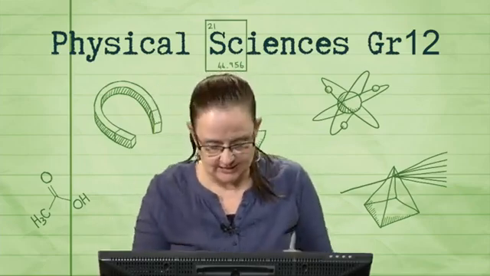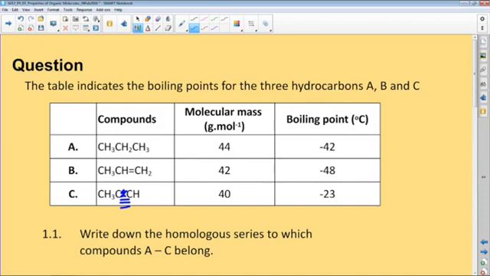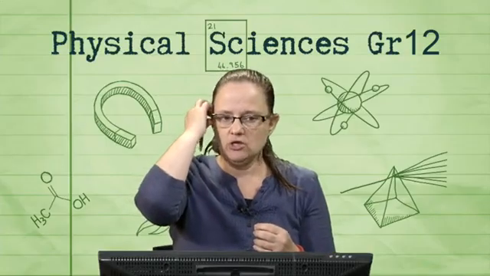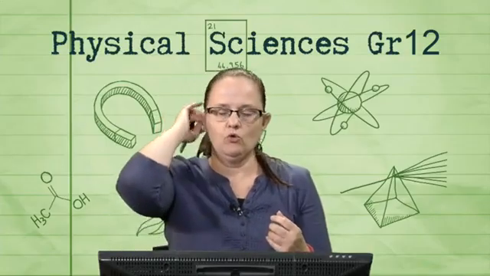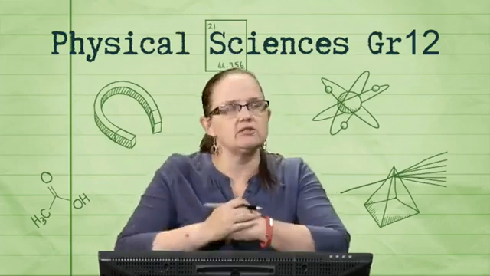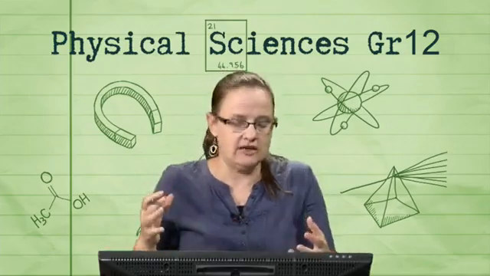Now, with a question like this, whenever you get a table like this, grade 12s, what you need to look at is, what did they change? Because we can only compare boiling points of substances where they change one thing. So they change the functional group, or the molecular mass, or the chain length, or something like that, but they can't change everything.